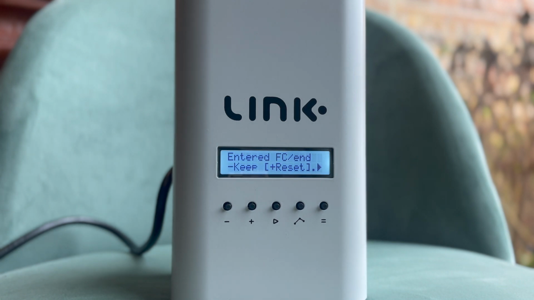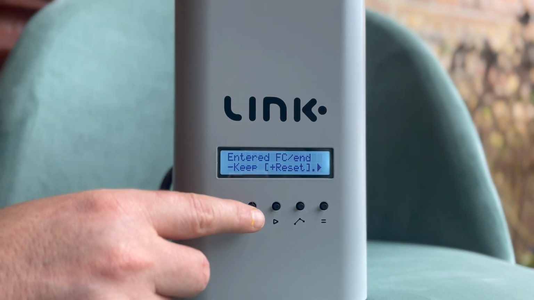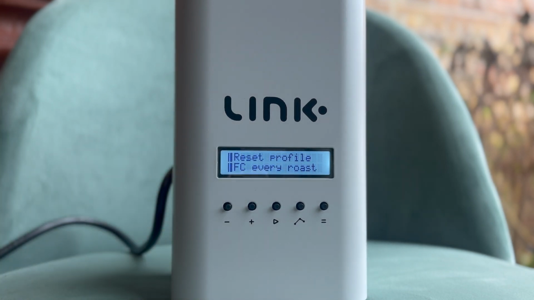The next selection is if you want your Link to remember the DTR logged first crack of the previous roast or have the unit reset back to factory default after each batch. For this feature, it's recommended that it be set to reset when roasting several coffees that are different or not the same lot. When roasting the same coffee more than once and not wanting to log DTR every time, you can turn this feature on to keep.